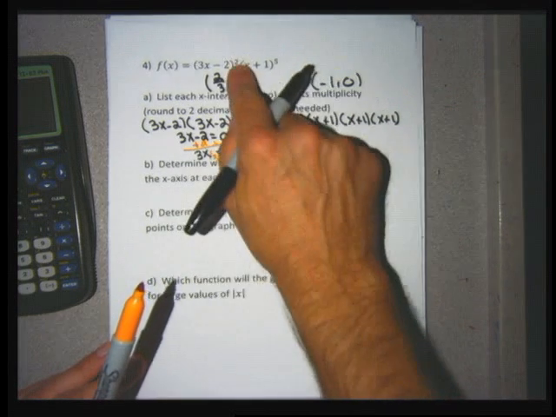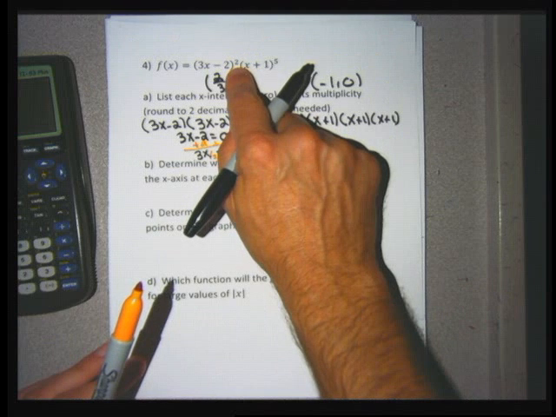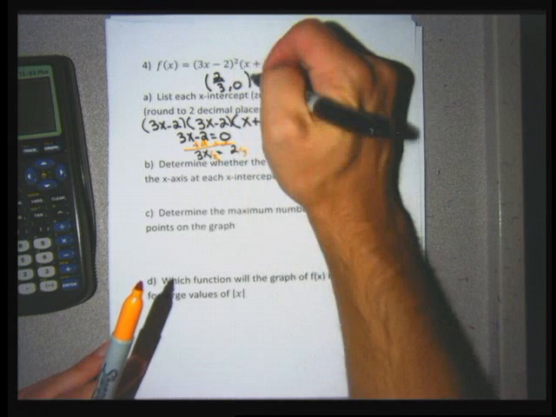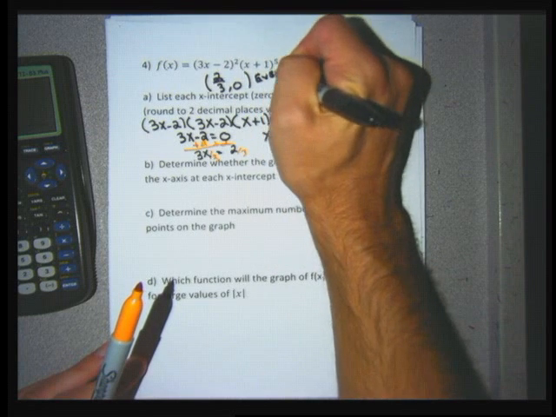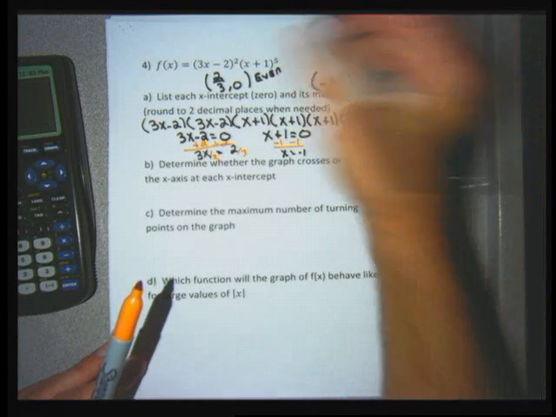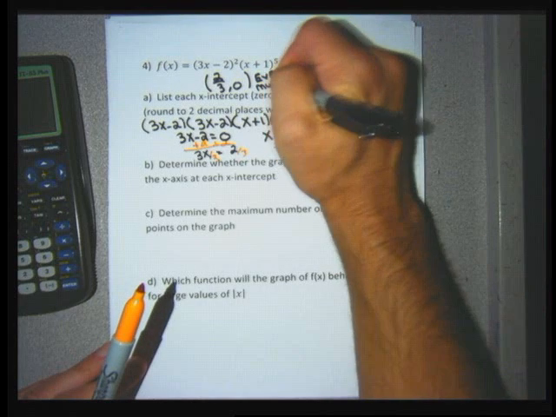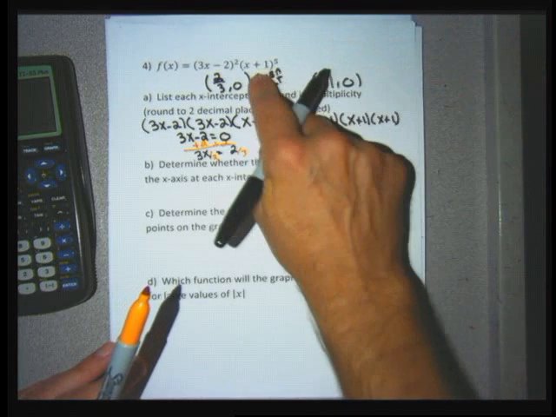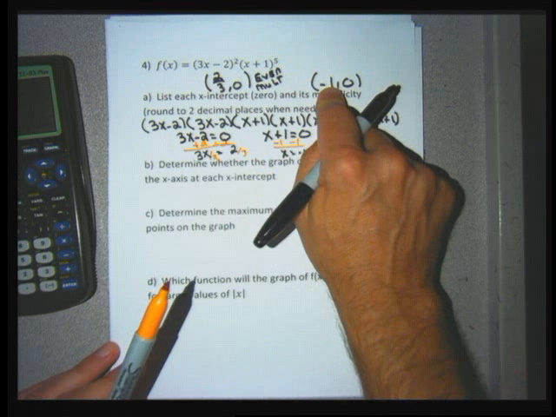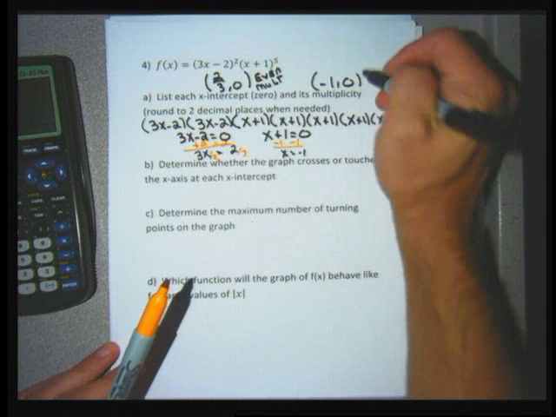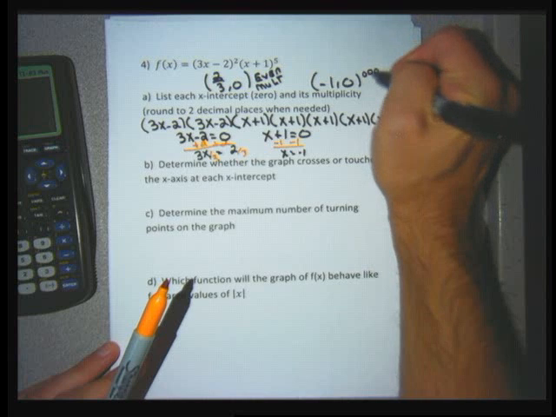The exponent that made the 3x minus 2 is a 2, which is an even number. So for that 0, or that x-intercept, I use the word zeros and x-intercepts interchangeably. This one has even multiplicity. The x plus 1 that gave us x-intercept of negative 1, 0, its exponent was odd, or a 5, so we say this has odd multiplicity.